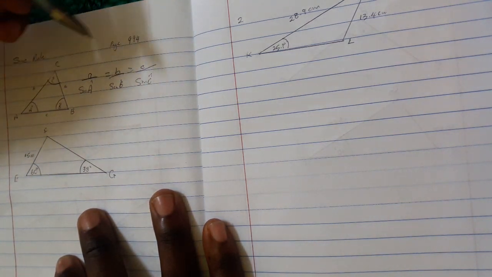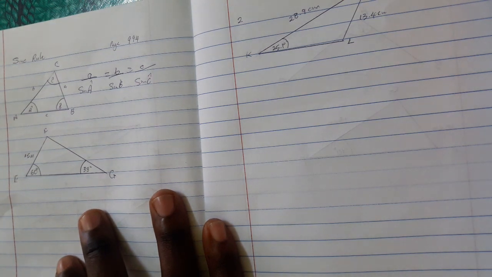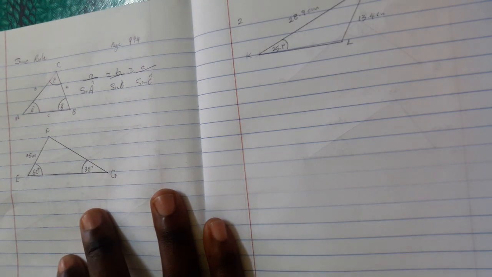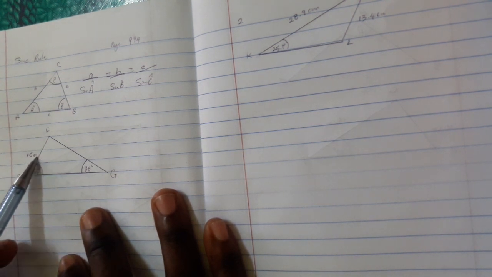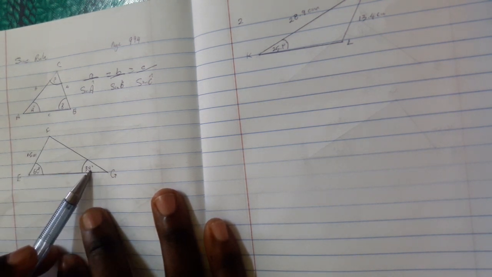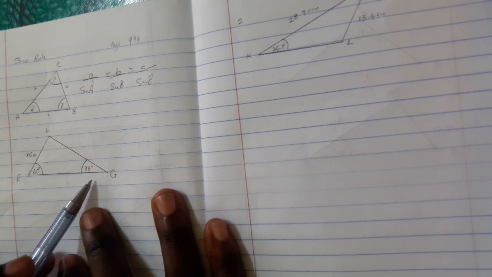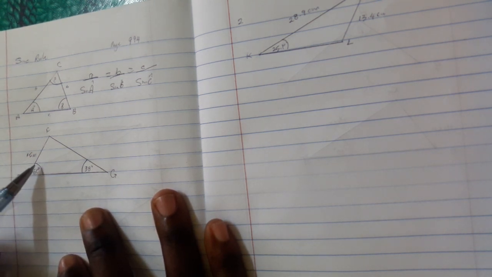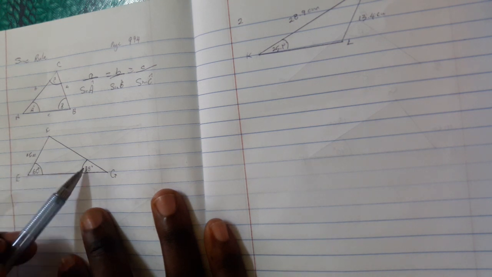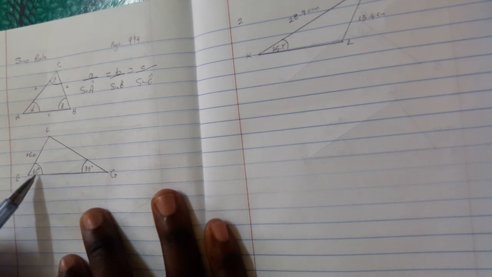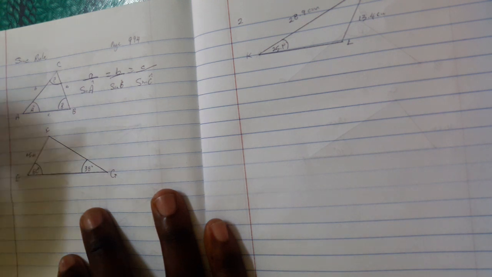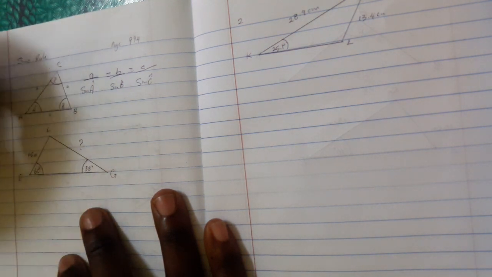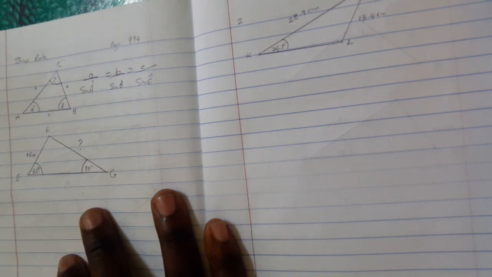Now we don't use all three of these fractions, we use two. We use the fractions that we are interested in: the fraction that has a complete length and the angle opposite it. In this example, we have the length of one side and the angle opposite that length, and we have another angle, and we are asked to calculate the side opposite that angle.